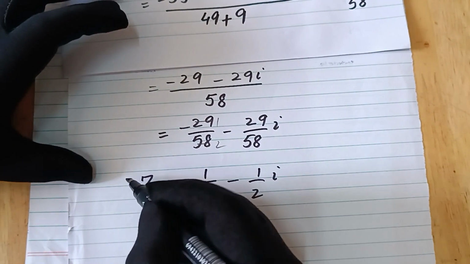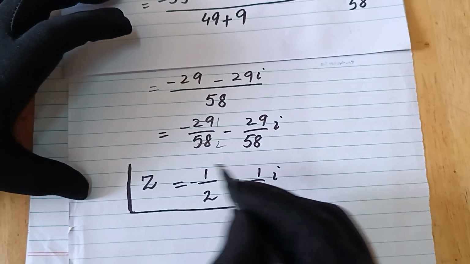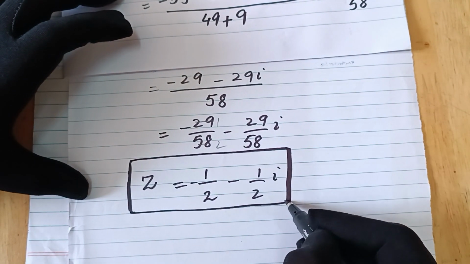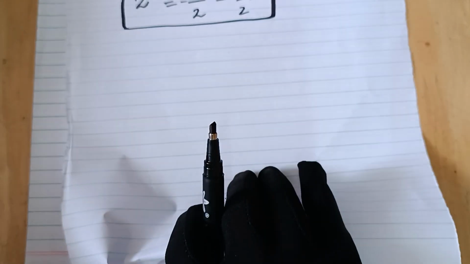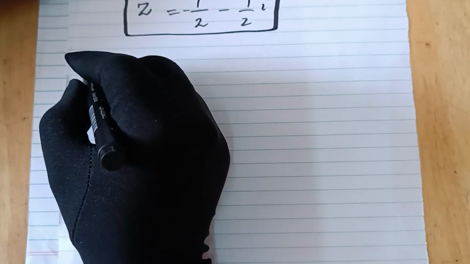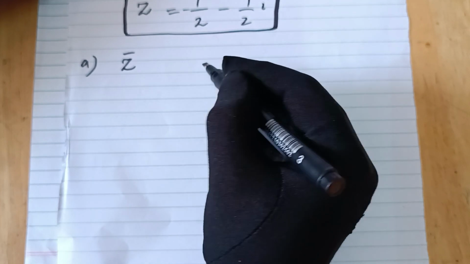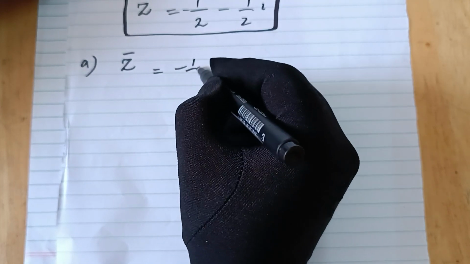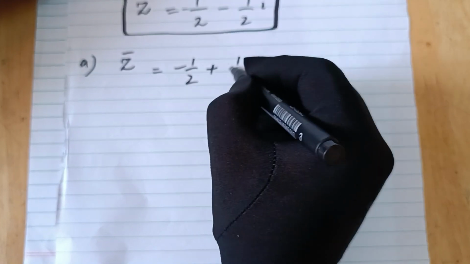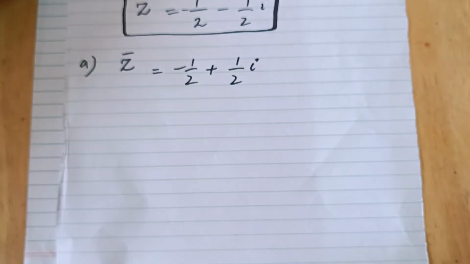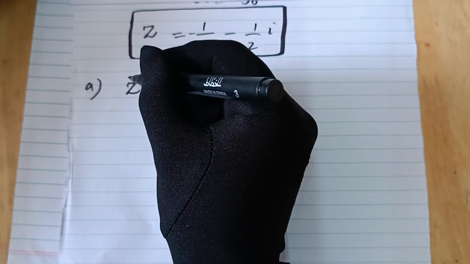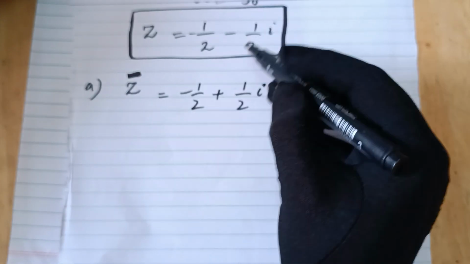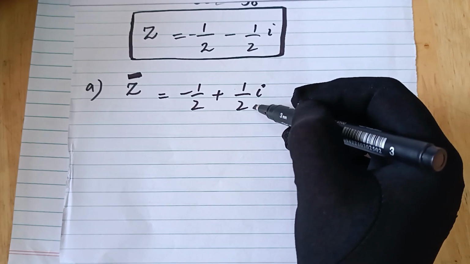So this is our Z now in the form of a plus iota b. We can apply any case on it. In the first case, find its conjugate: the real part will remain the same and the sign of the imaginary part will be changed. Conjugate means the real part same, the imaginary part's sign changed.